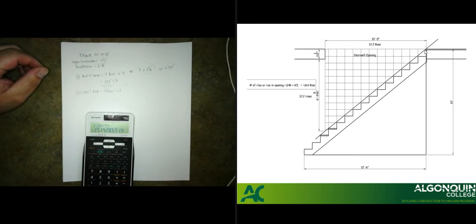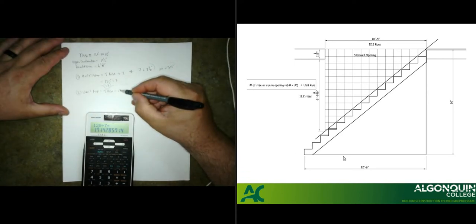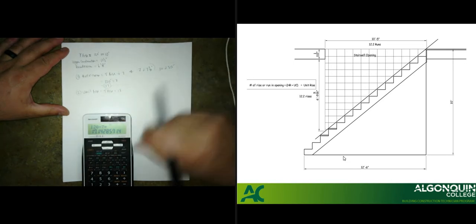If I count them out, I'm not sure if this drawing is to scale, but let's take a look. 1, 2, 3, 4, 5, 6, 9, 10, 11, 12, 13, 14, 15, 16. So it's saying 16 there. Let's just see what we get with a number. We might have to change that to 16 if we're not hitting that range.